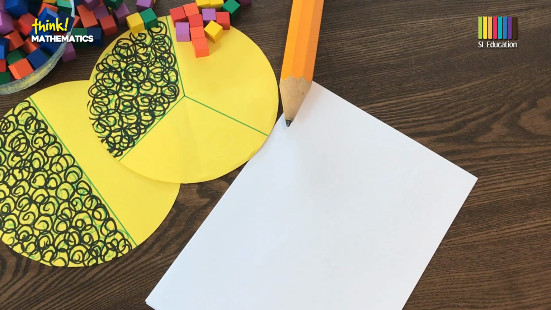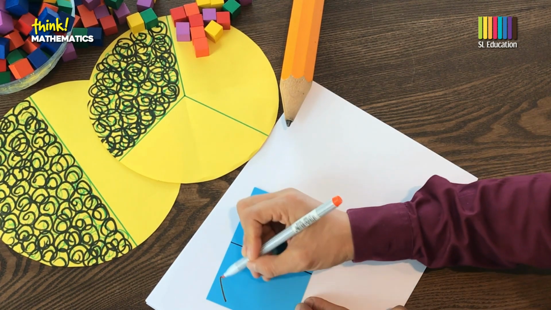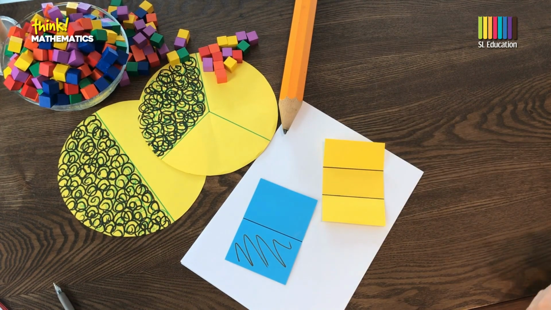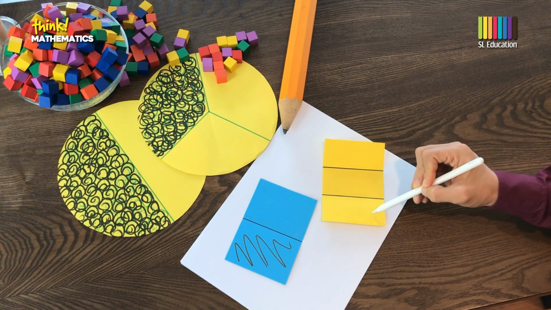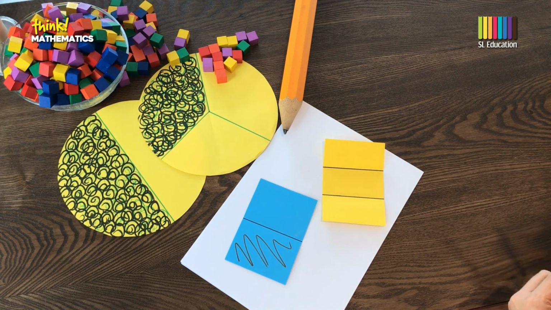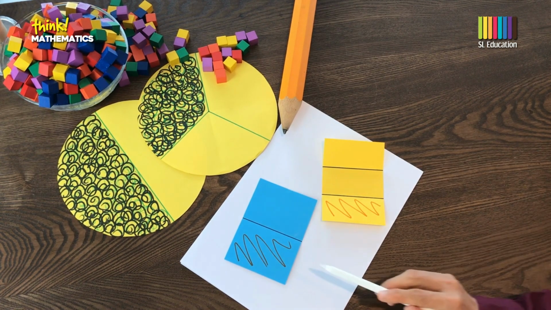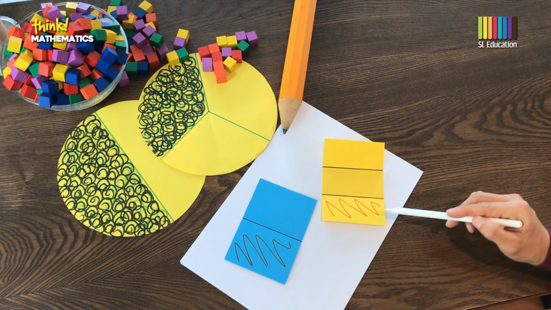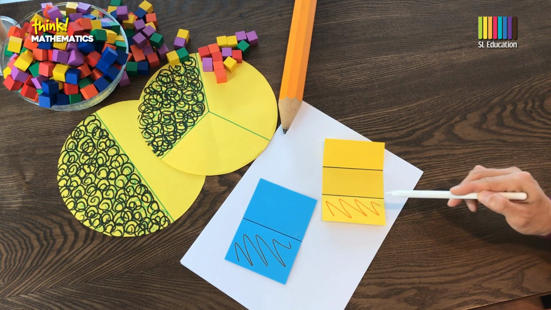Method 1. Let's use the pieces of paper to show half. So that's really half. And 1/3. 3 equal parts make 1. So that is a third. Can you now see how we can show 1/3 of this, 1/3 of half, and 1/2 of this, 1/2 of 1/3.